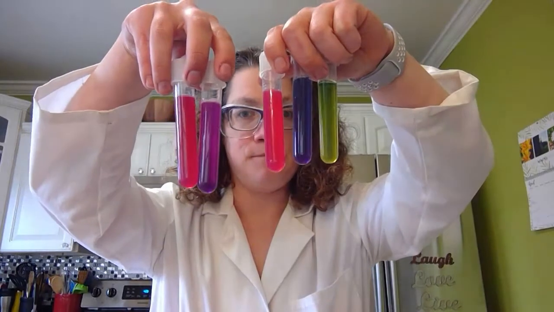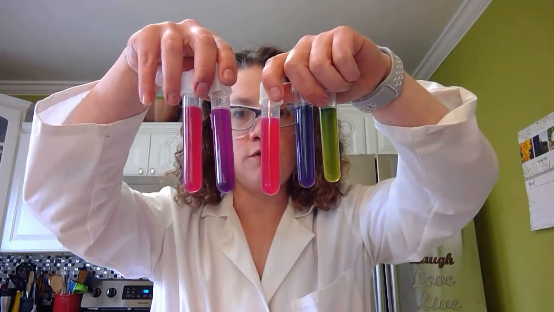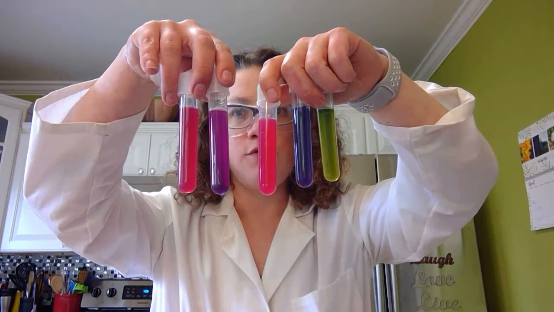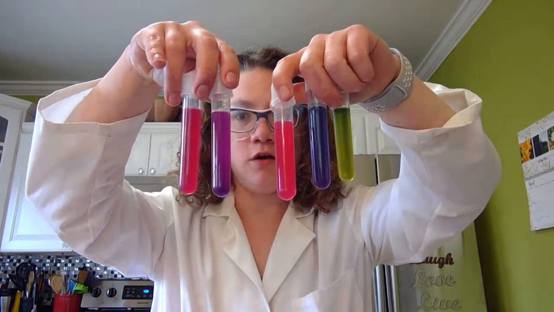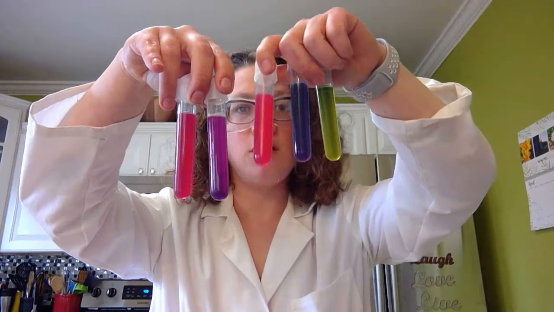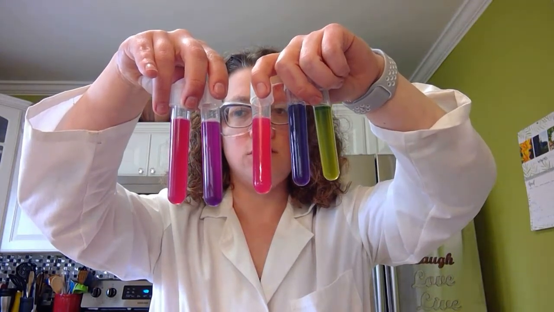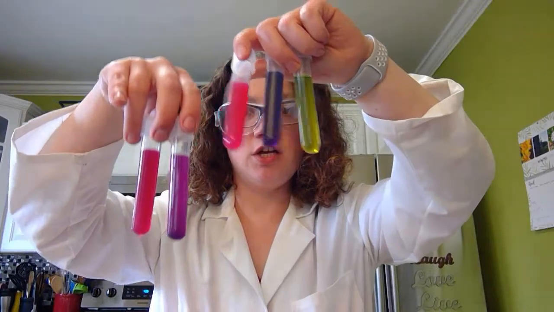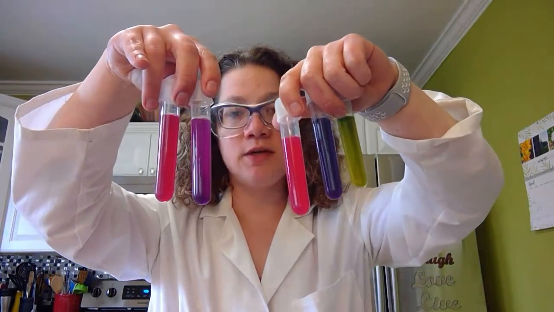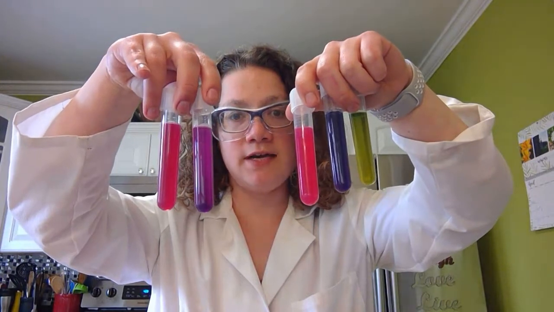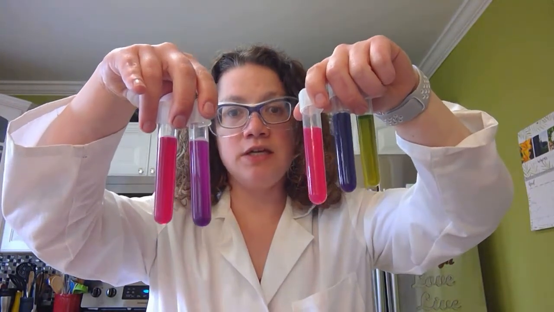All right, so we have in order vinegar, soda, lime juice, bleach, drain cleaner. So I'm going to go ahead and reorganize these so that we can see the whole spectrum.